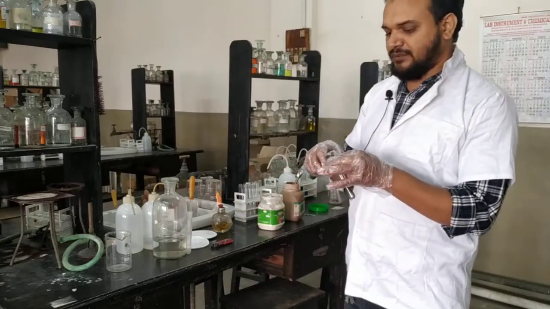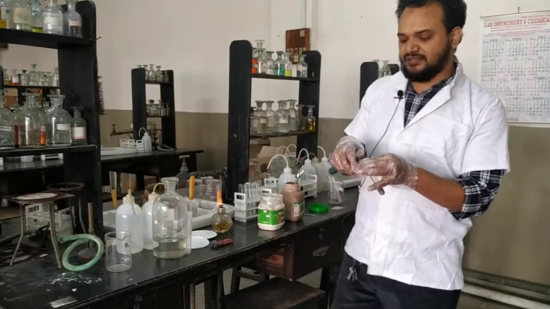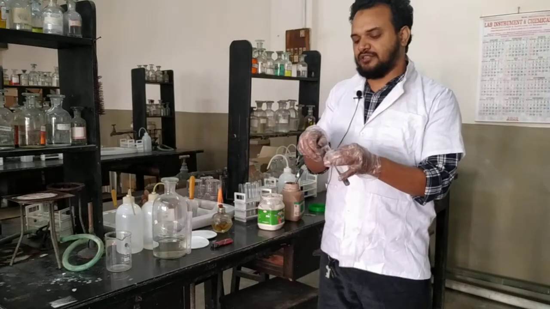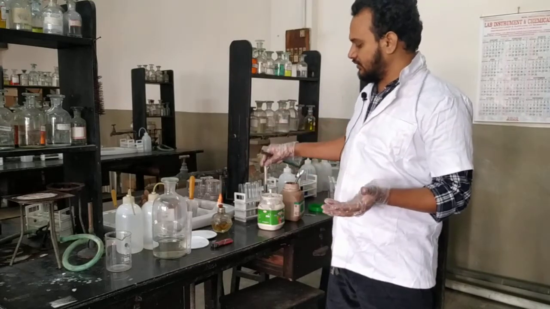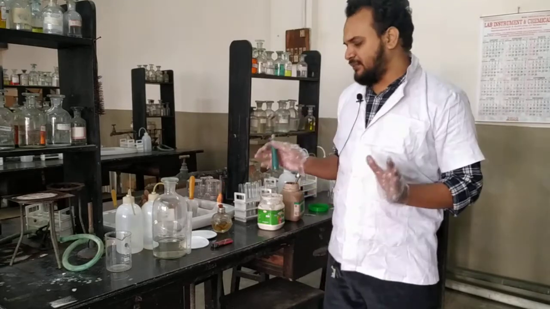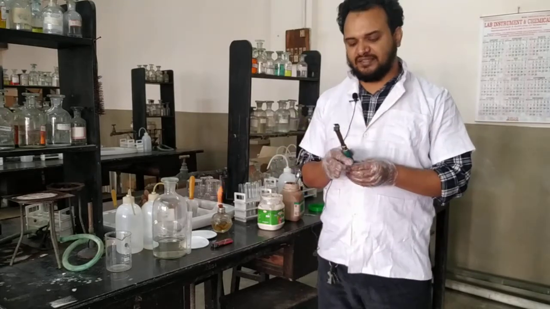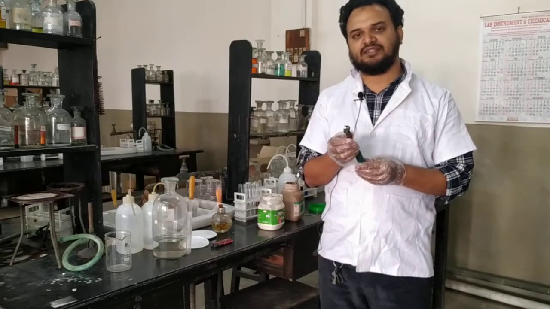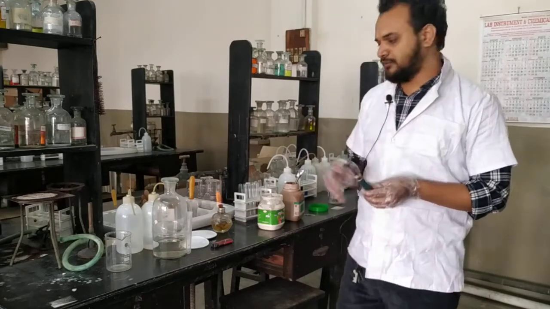So this is all about your Tollen's test. The Tollen's reagent will be supplied. You just make an aqueous solution of glucose, keep a good concentration, a handful amount of glucose, and just add Tollen's reagent and patiently heat it until the grey silver mirror comes at the walls of the test tube. Next we will move to the other test.